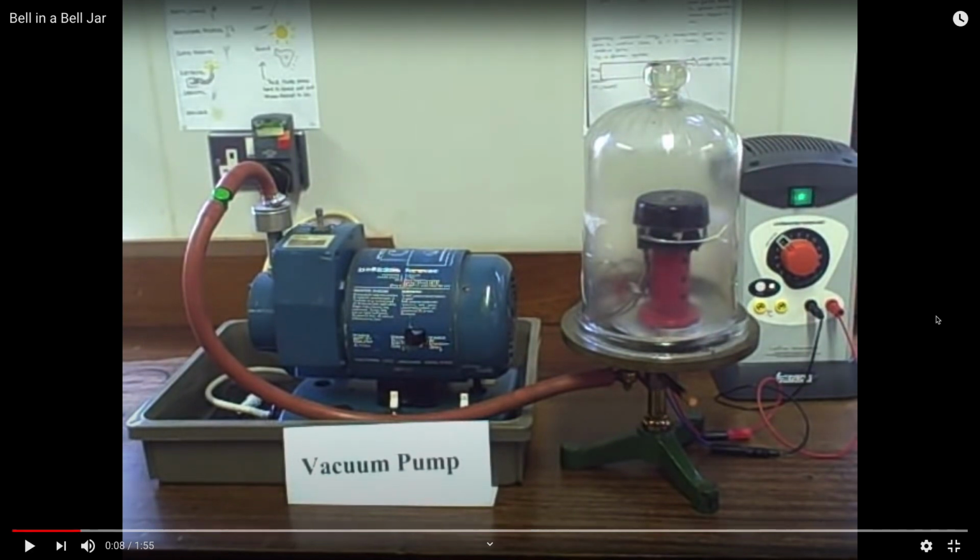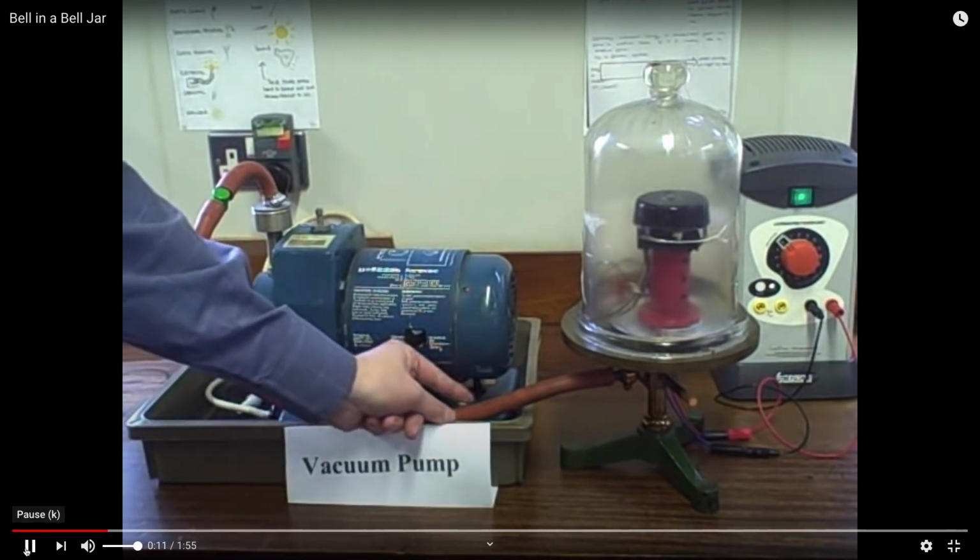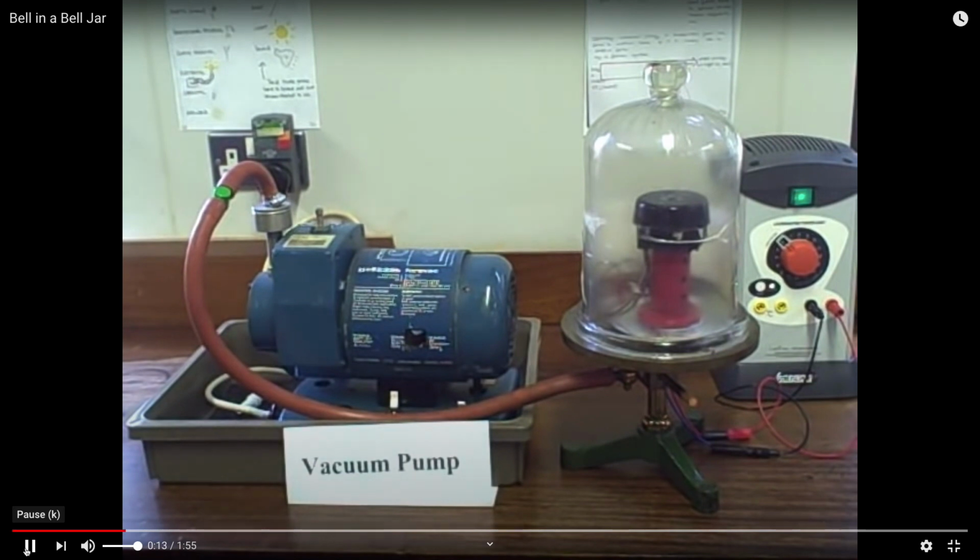So as the power supply was switched on, the bell started ringing, because the power supply is only powering the bell, not the vacuum pump as well. The vacuum pump will be switched on later on from a separate switch. Now that the vacuum pump has been switched on, we are starting to hear the sound of the pump, and as the time goes by, the sound of the bell in the bell jar should start to get fainter and fainter.